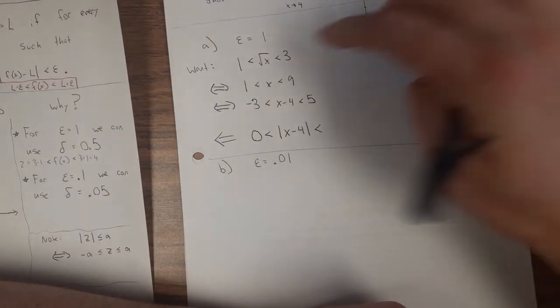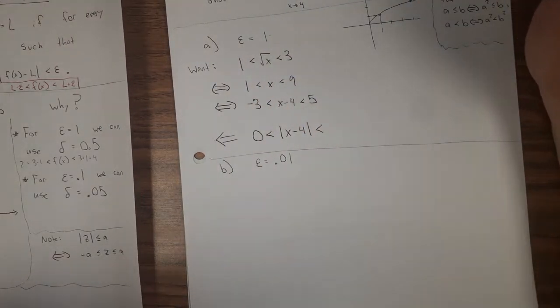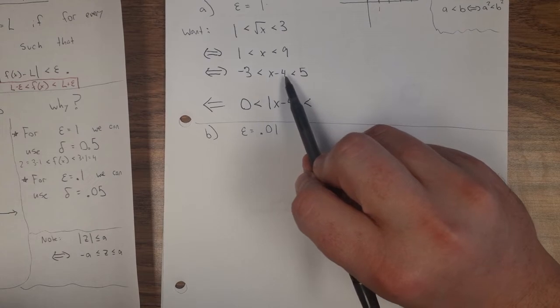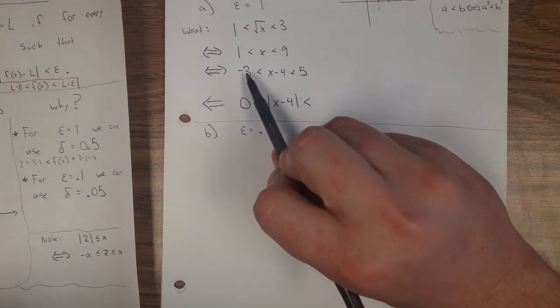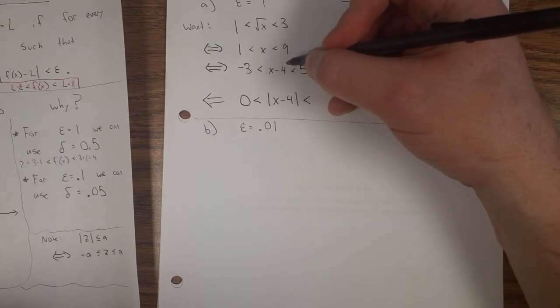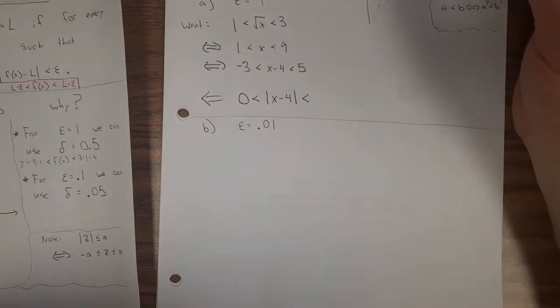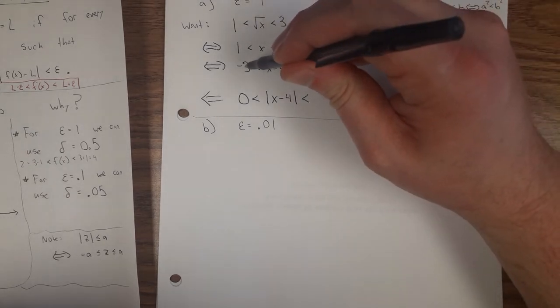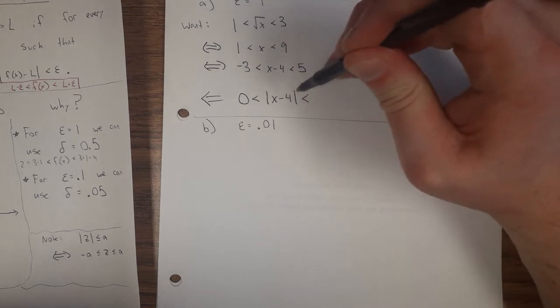The bigger question is, what number do I put here? Basically, this says that x minus 4 is in between -3 and 5, and I'm about to take the absolute value. So how can I guarantee that x minus 4 is going to be in between negative 3 and 5?